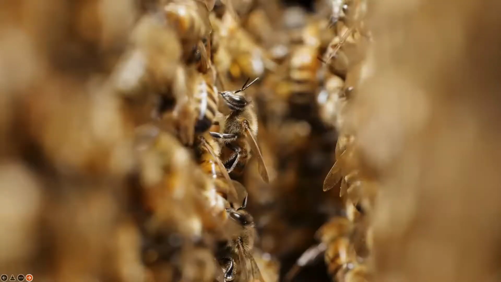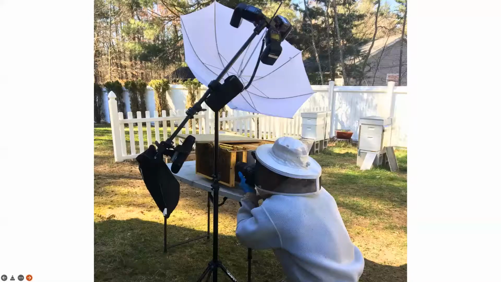So this is a unique position, right, to try to have somebody feel like they're in the colony, right? So I thought long and hard about this one, to try to get a bee's eye view of a bee, right? So that's what the goal was. Go to the next slide. That's how I did it.